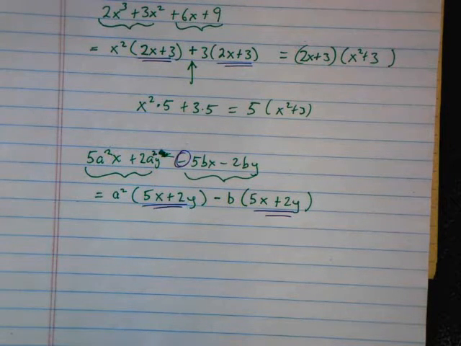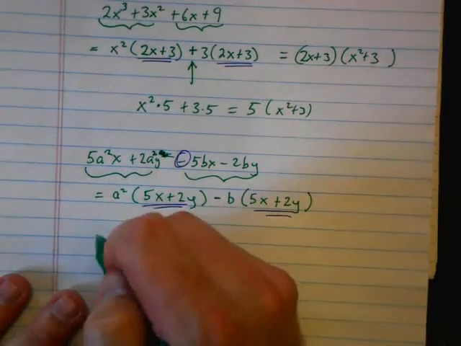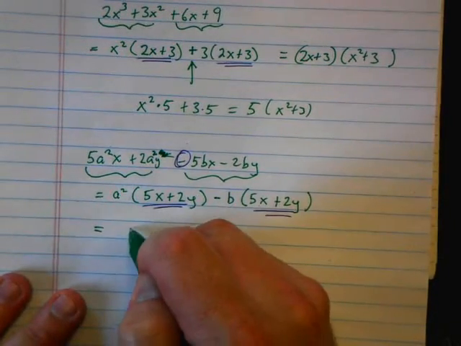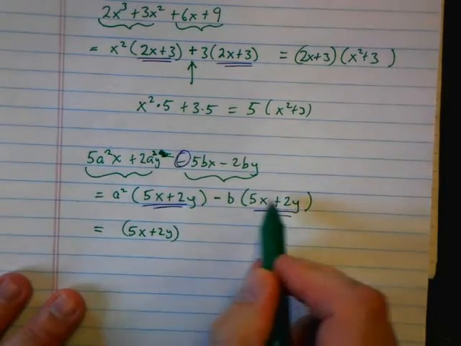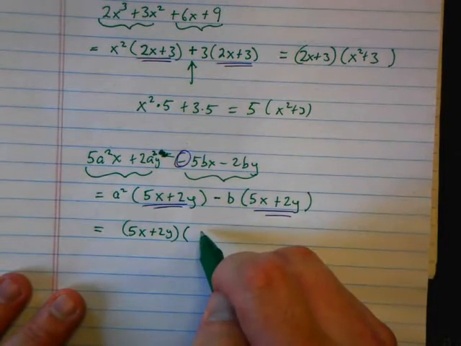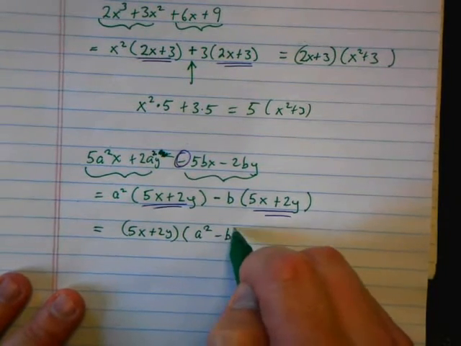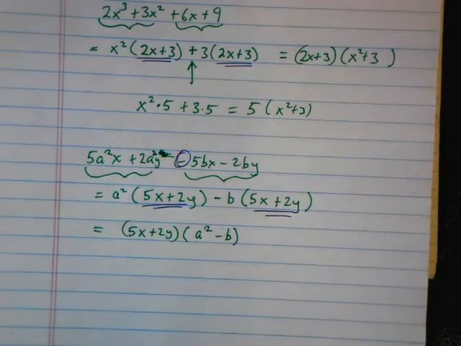All right. Well, I'm in good shape now. What's my GCF? 5x plus 2y. That's common to both sides. And left over? A squared minus b. Questions on that?